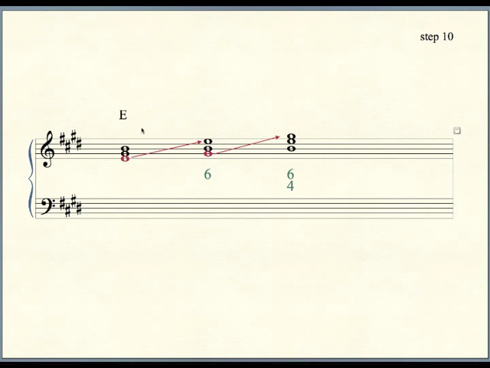Now let's add some lead sheet chord symbols. Here's root position, E over G sharp showing first inversion, and E over B showing second inversion. The pitch below the slash is always the bass note.